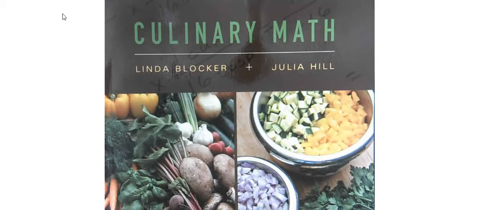Welcome to Culinary Math, Chapter 11. In Chapter 10, we went over edible portion costs and how to calculate edible portion cost, and it all culminates with Chapter 11 and costing out complete recipes.